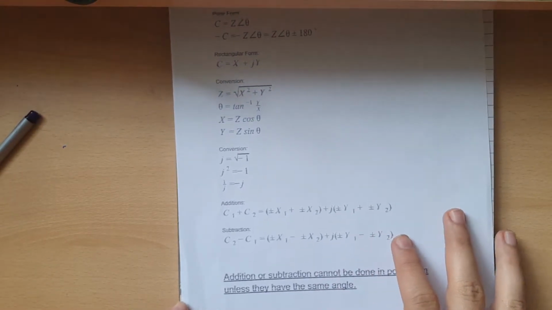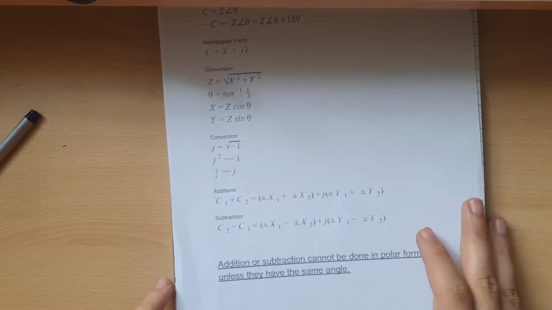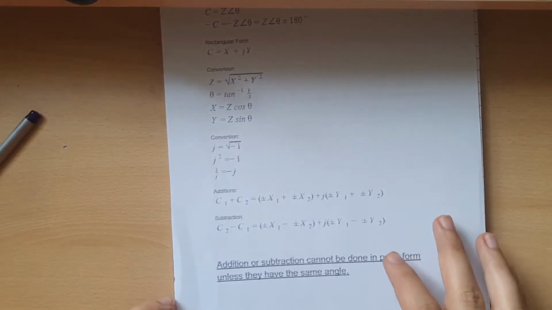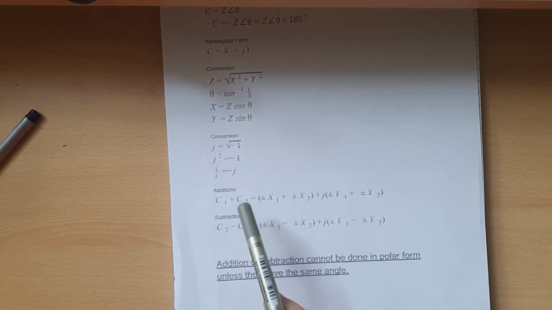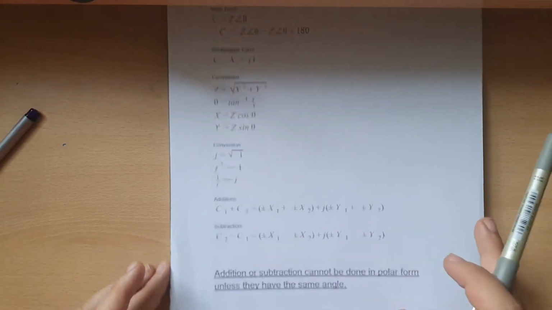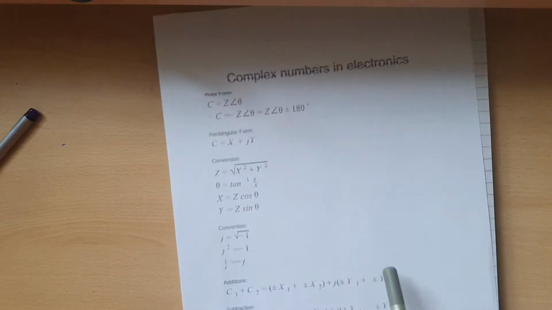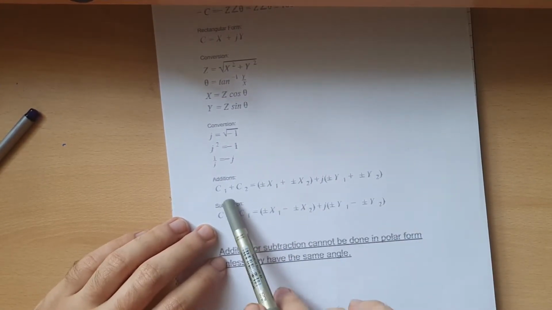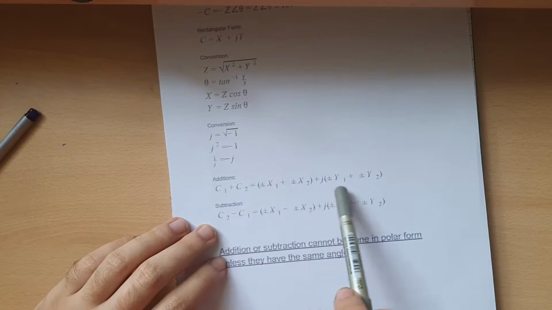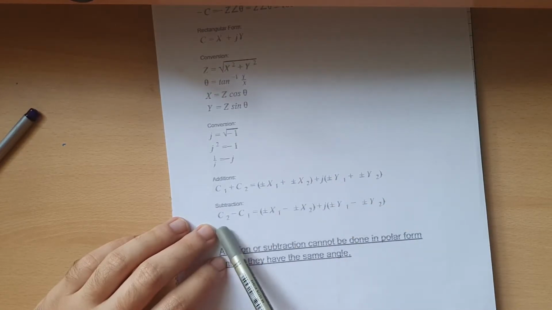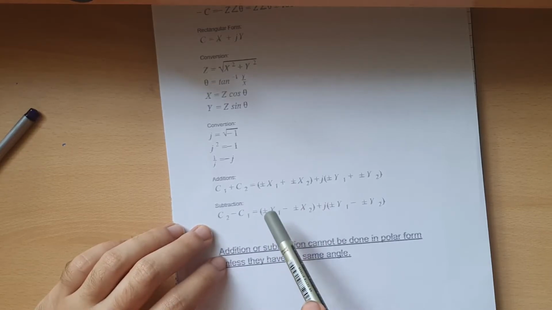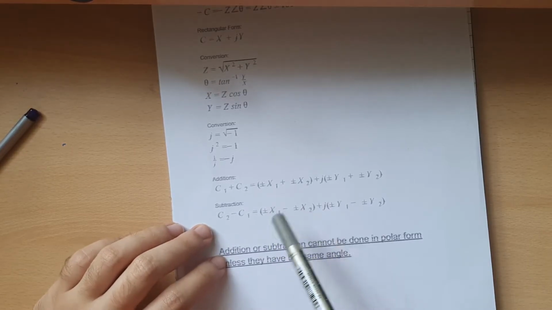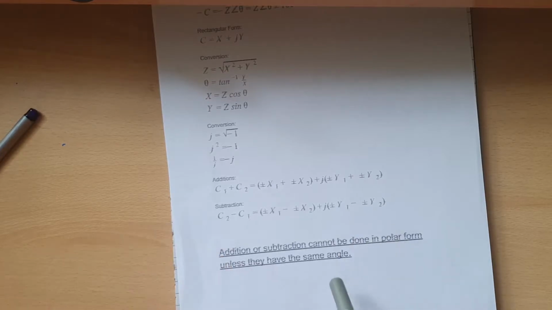Now what we can do with these complex numbers, we can also add, subtract, multiply, and divide them as well, like you do with normal numbers. For example, in addition, you can easily add rectangular form numbers, which have the x and y value. Because they don't depend on the angle, you simply add them. You add the x's together and you add the y's together. Same for the subtraction. You don't really need the angle. If it's rectangular, just take away x1 by x2 or vice versa, and the same for y1 and y2.